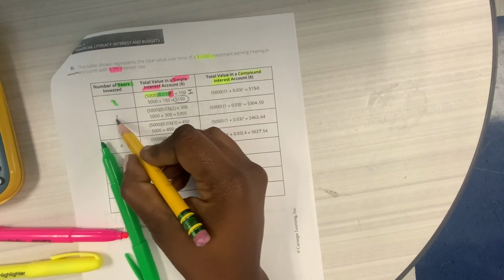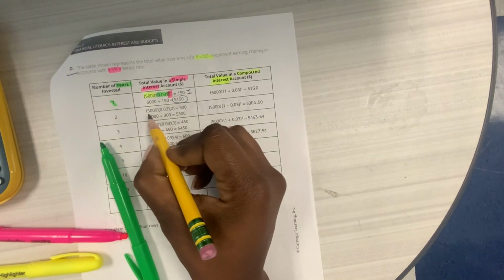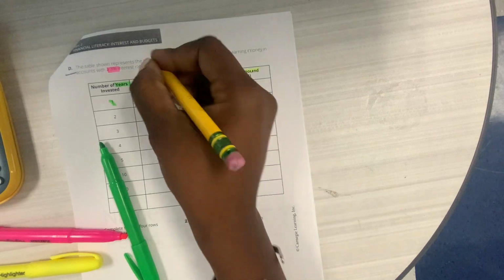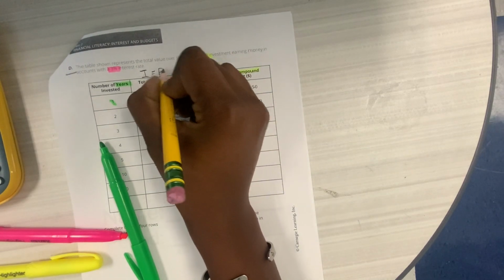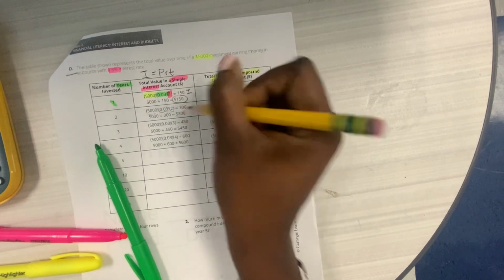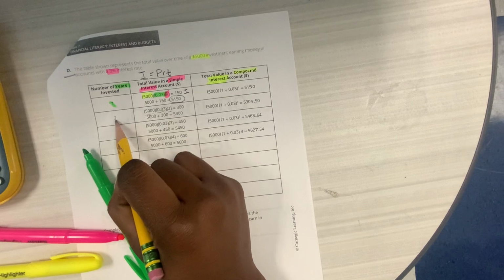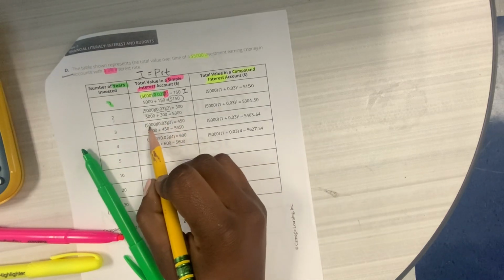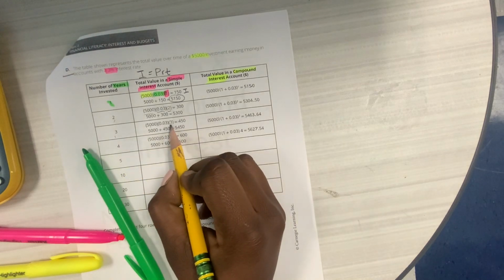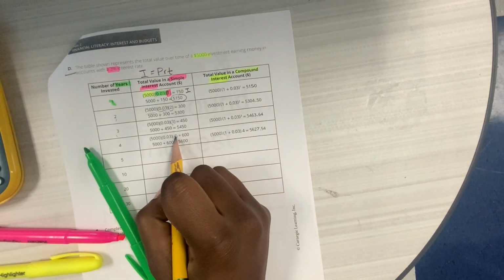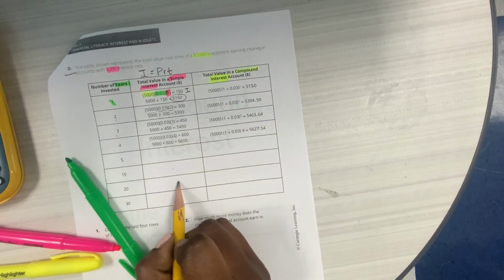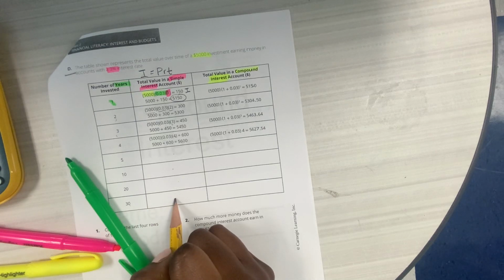They repeated that process for 2 years. Principal, rate, time. Remember, I equals PRT. They repeated that, but this time they used 2 years. This one, I equals PRT. This time they used 3 years. The next one they used 4 years. You need to figure out 5 years, 10 years, 20 years, and 30 years.